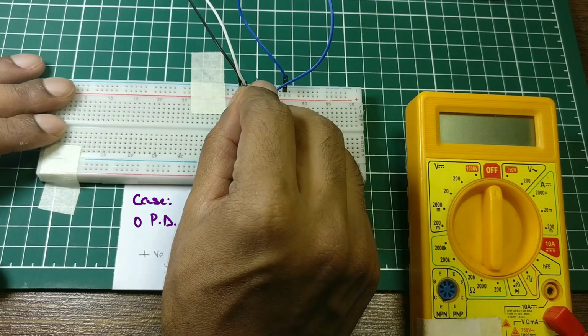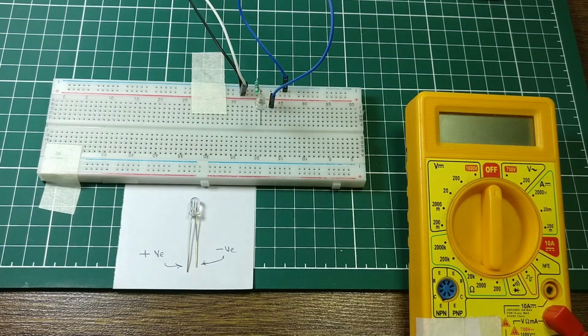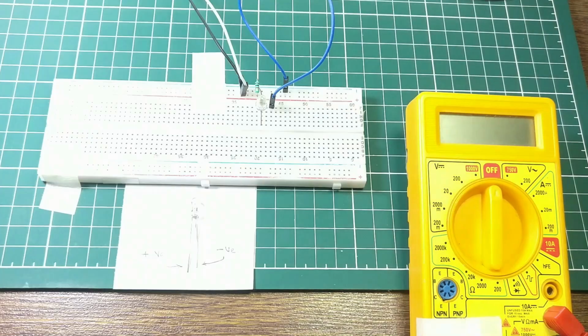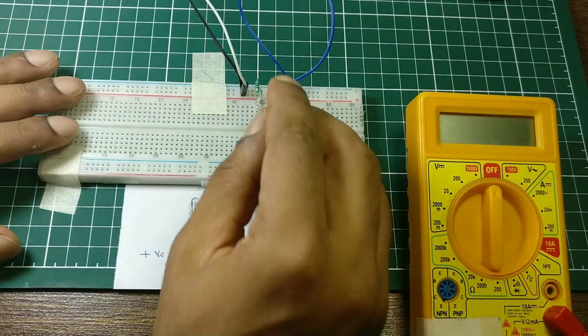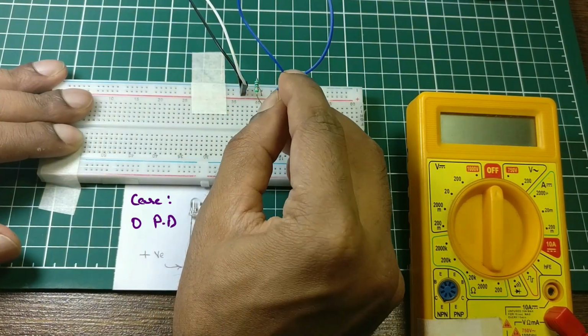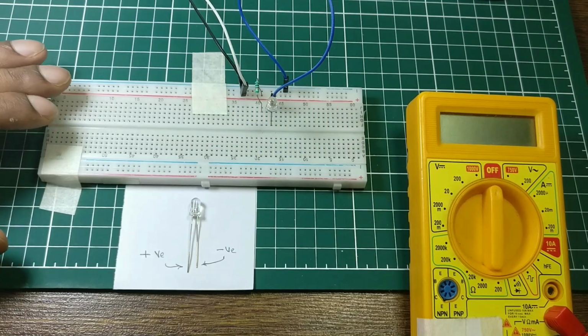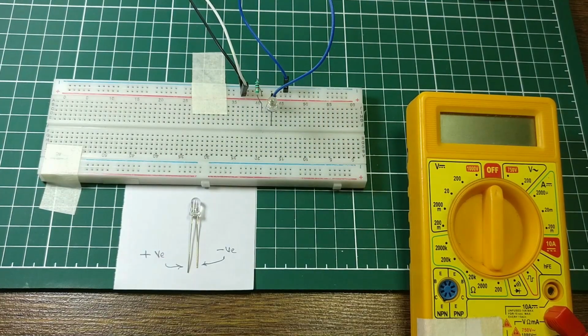Now, zero potential difference. If you try to connect or expose the LED to the same potential, current won't flow. Just like a ball kept on a table, it won't move. So I'm trying to connect only to the lower potential energy state. Both the terminals of the LED are connected. So here too, we can see that nothing happens.